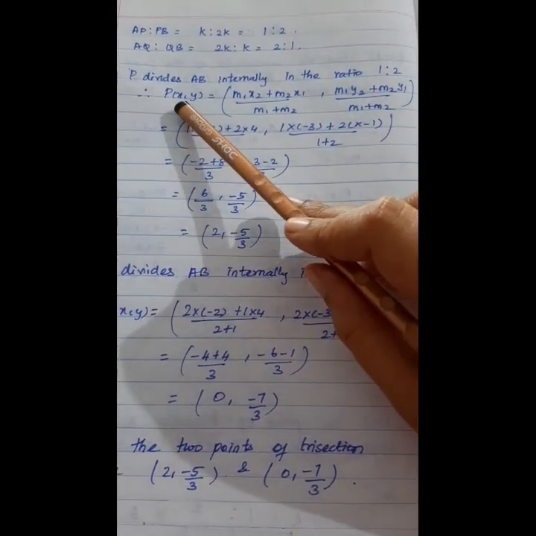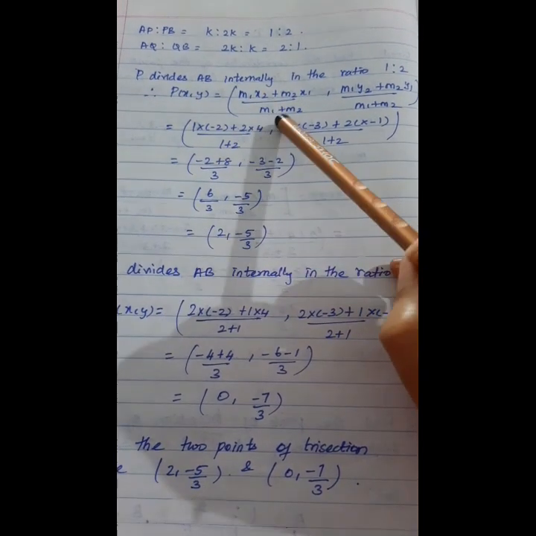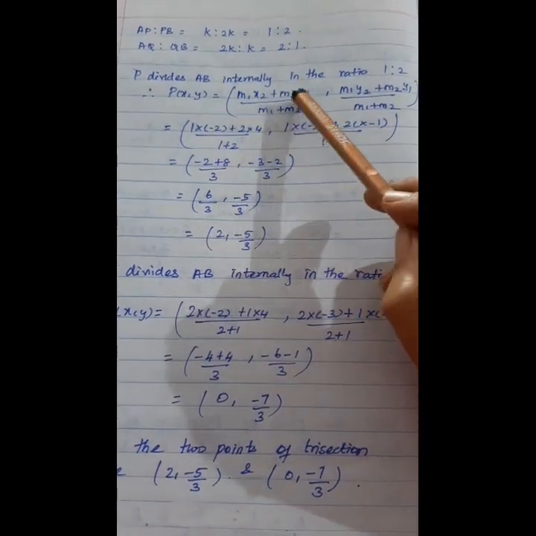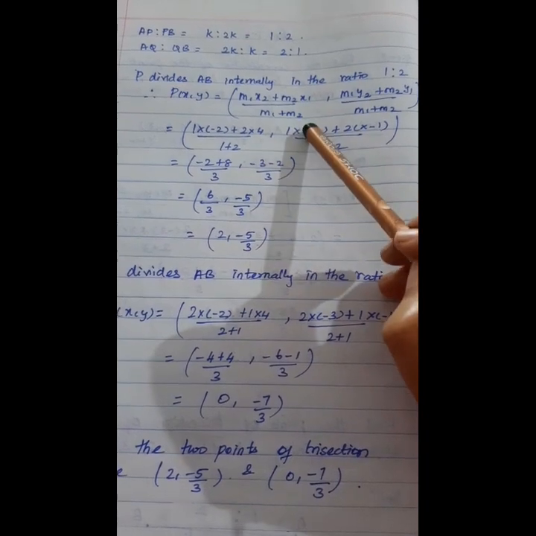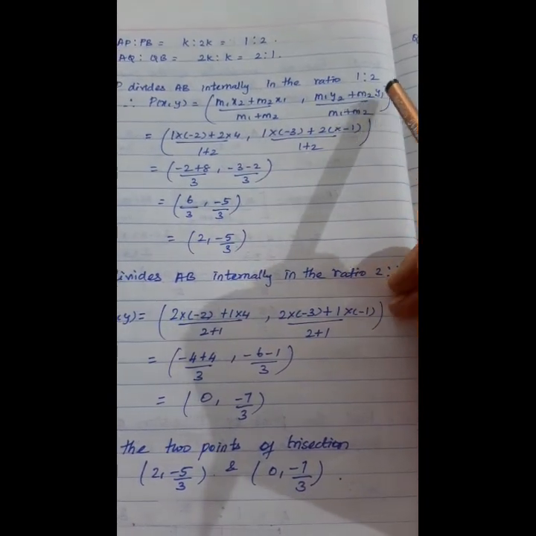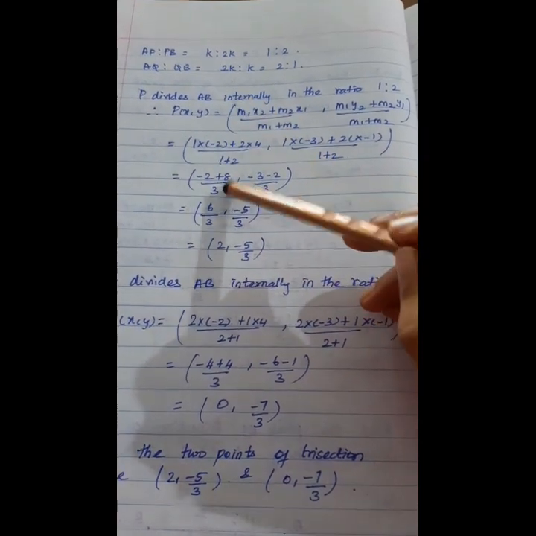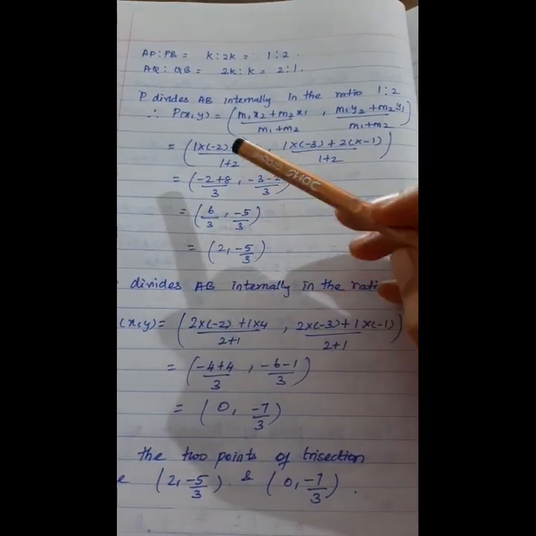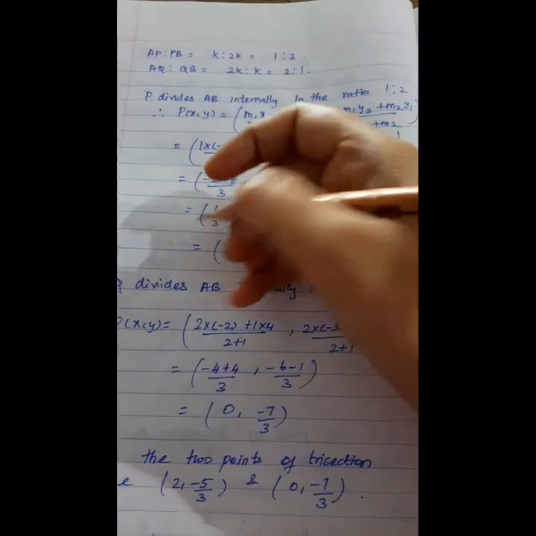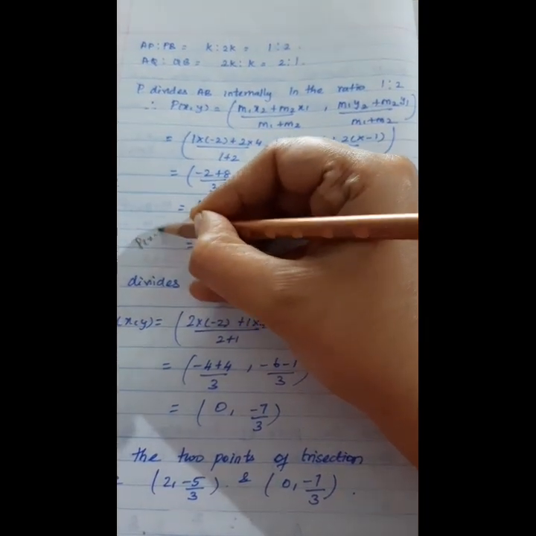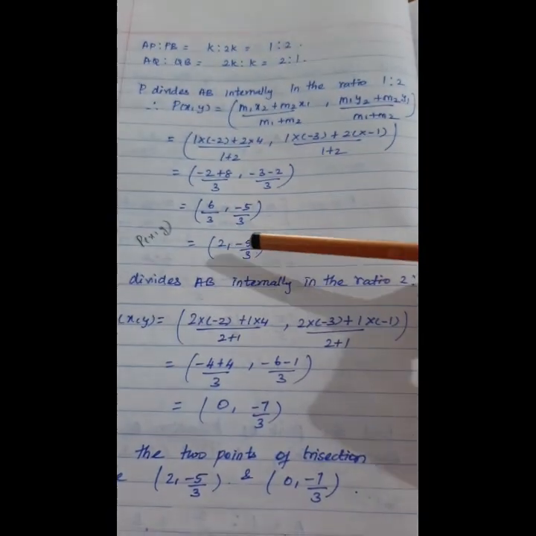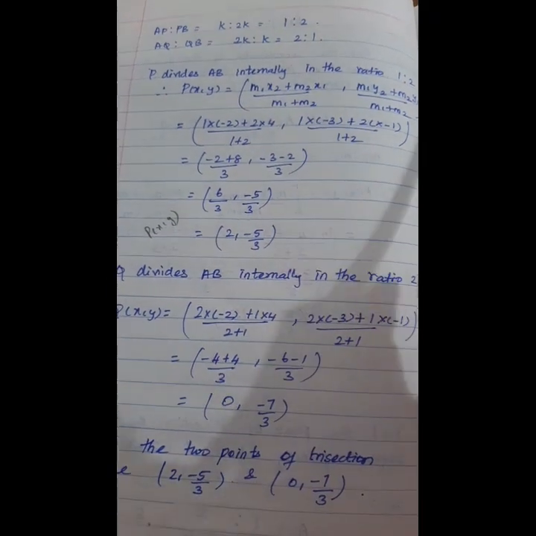Now we are going to find out the coordinates of P. Use the section formula (m1 x2 + m2 x1) by (m1 + m2), (m1 y2 + m2 y1) divided by (m1 + m2). Substitute all the values, then simplify. We got the coordinates of P, that is P(x, y) is (2, -5/3).